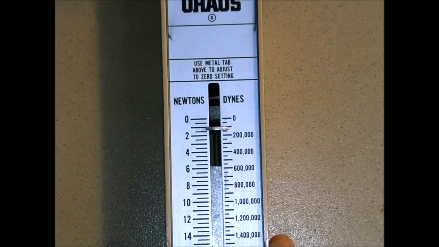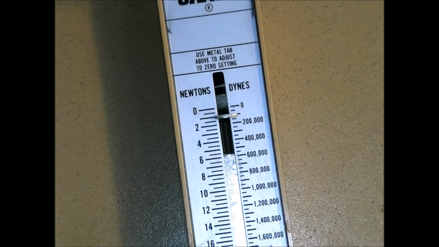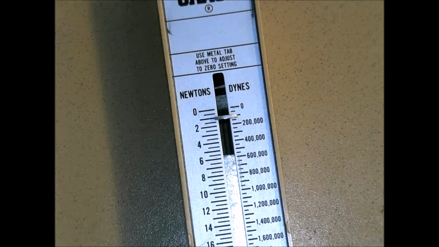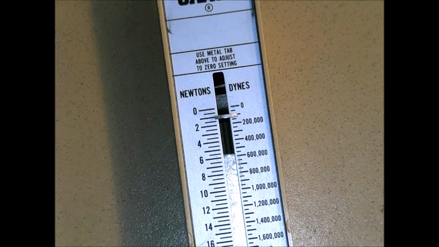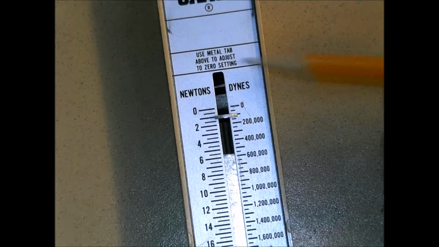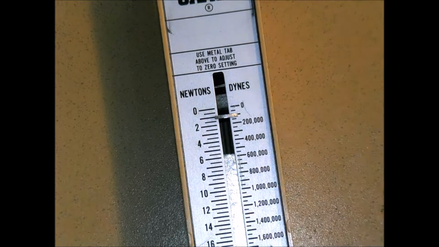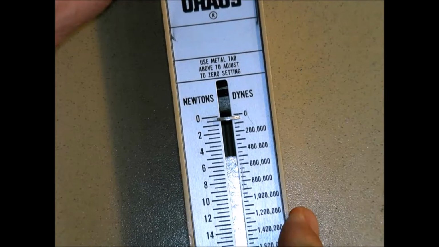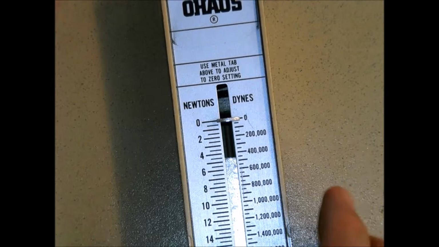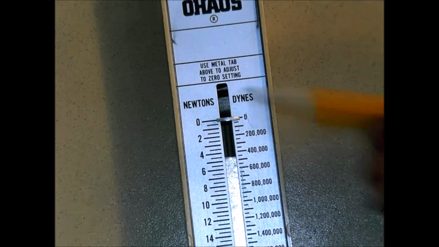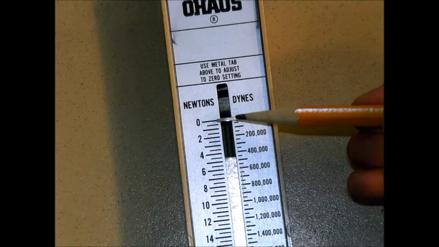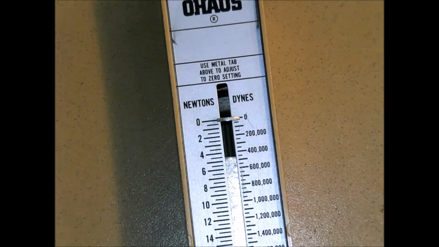You need to zero your spring scale. If you lay your spring scale down and just kind of get it ready to go, and it looks like that, you're going to be off by 1 Newton. Ignore the dynes. We do not dyne in this class. We use newtons to measure force. And so you want to adjust this and make sure that the very center of this tab is at 0. And that looks pretty good right there. And then you can measure the force to the nearest 1/10 of a Newton.